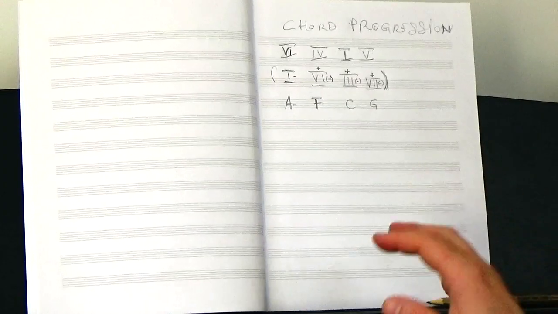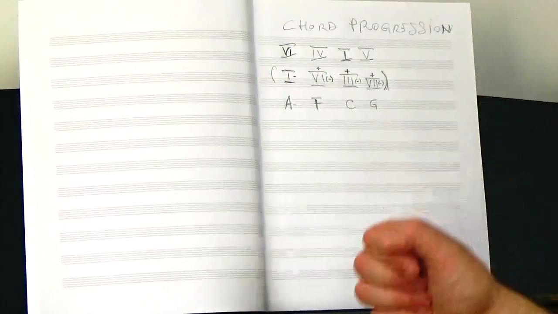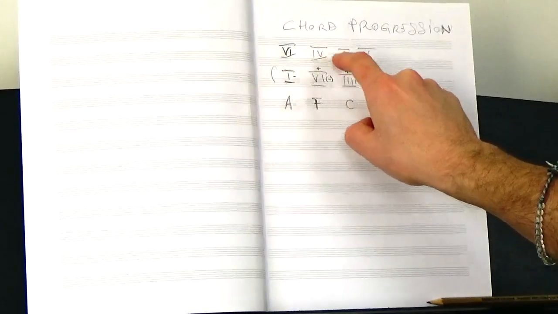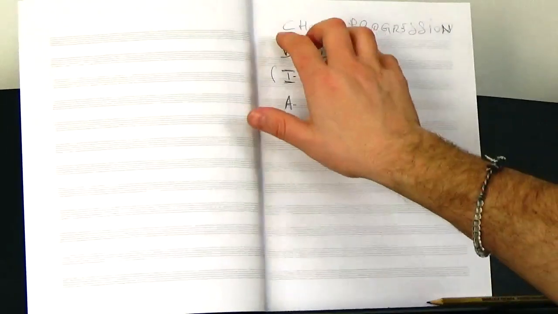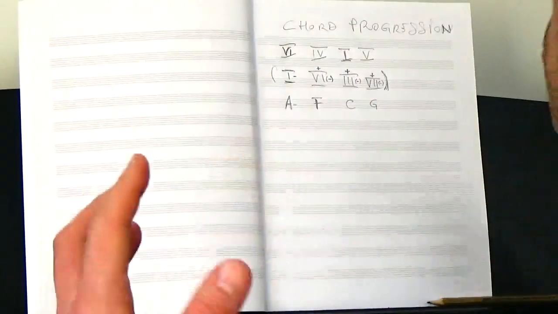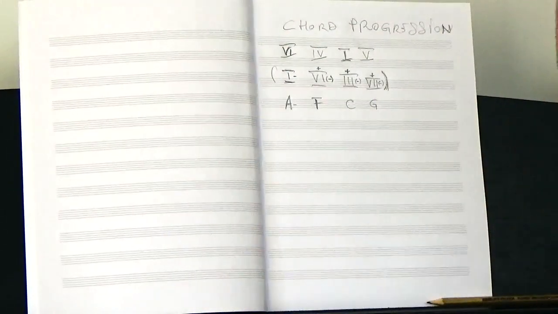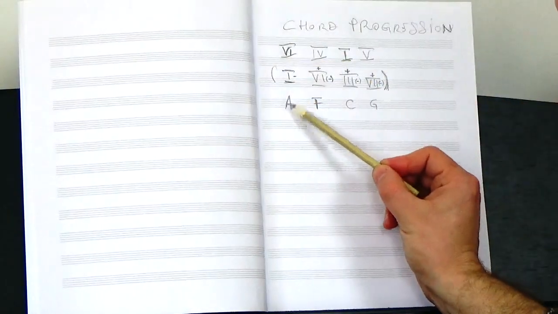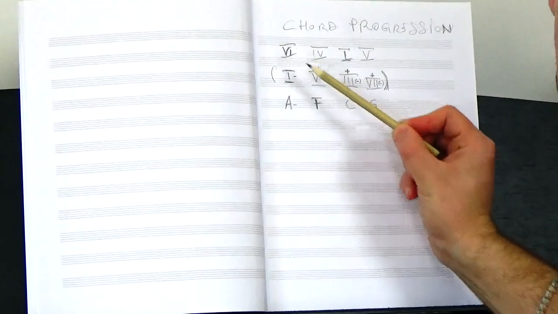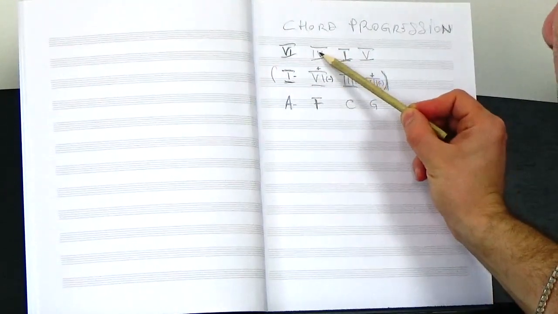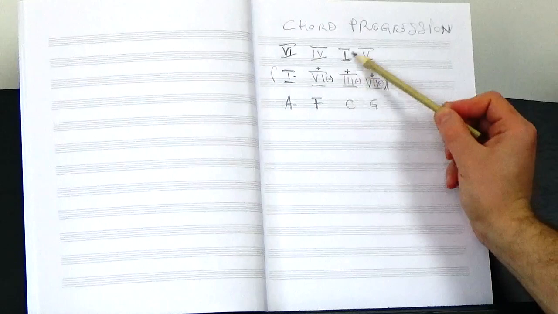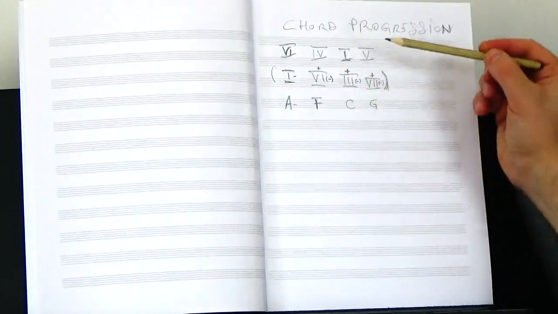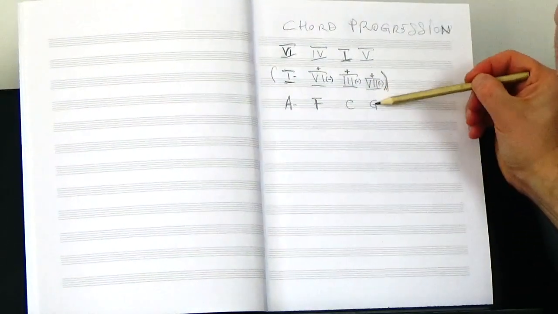I am firstly considering the most famous chord progression, 6th, 4th, 1st, 5th, and I am considering now these 4 chords in a major key. Which one is the key that I am considering? Is the C major, and indeed the 4 chords would be A minor in C major, F major, the 4th, the C major, the 1st, and then the G, the 5th.